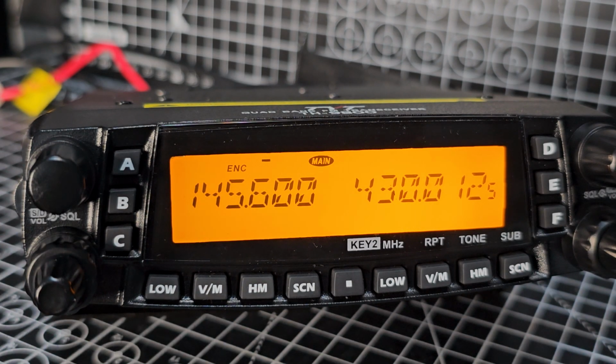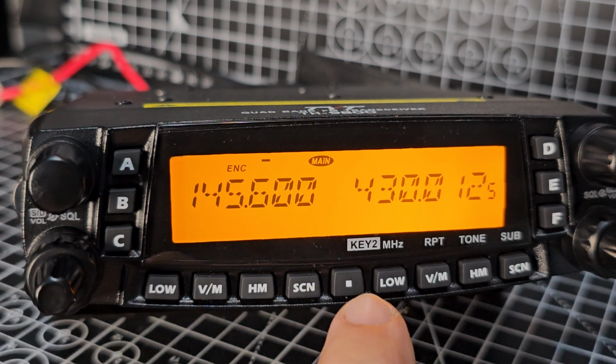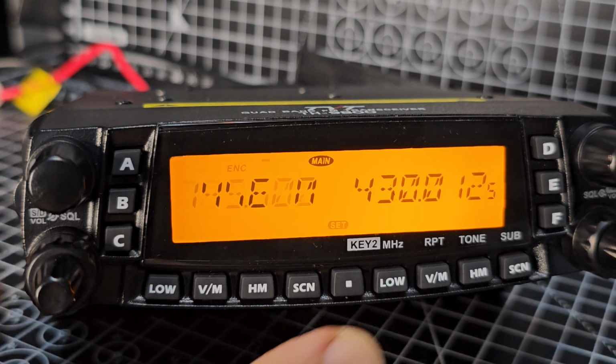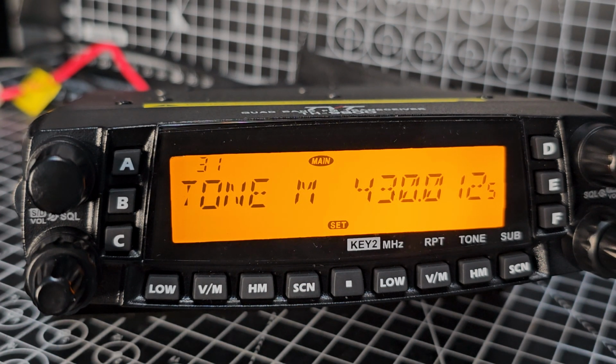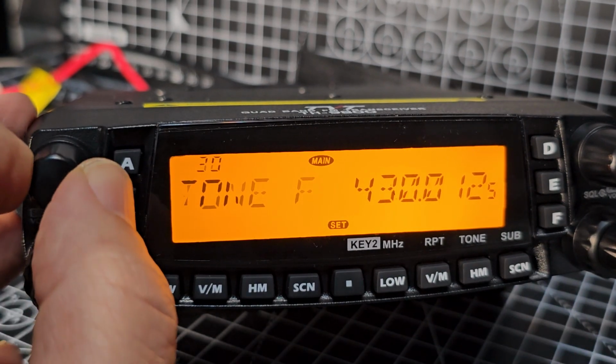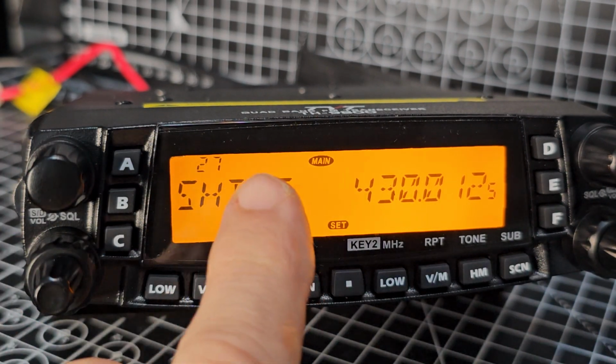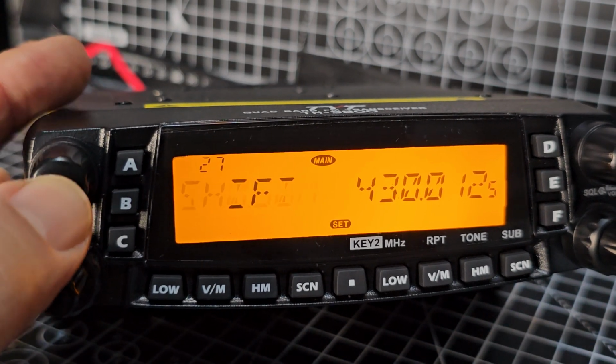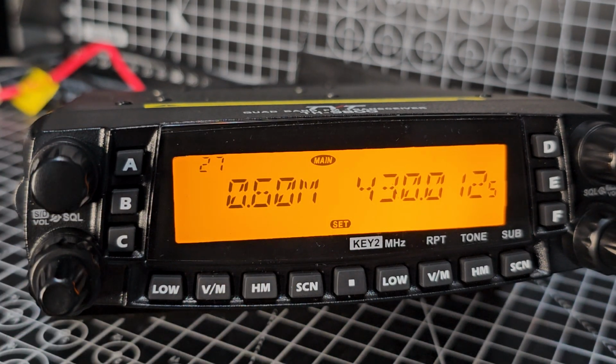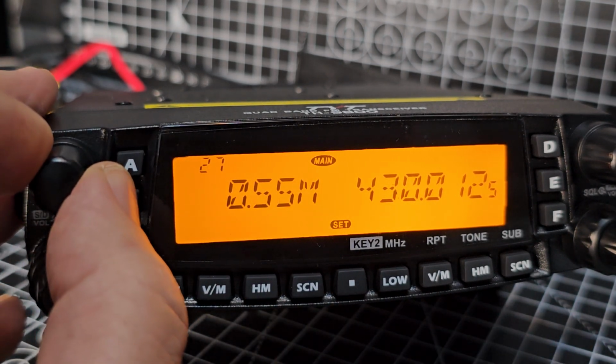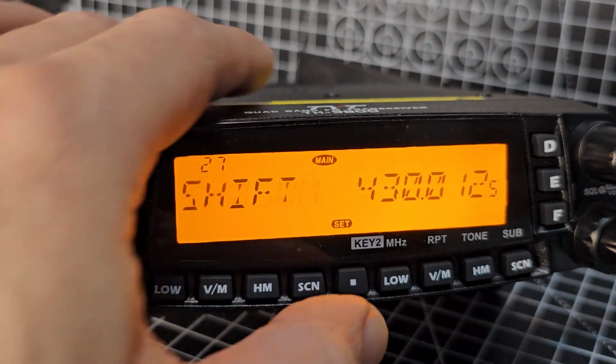If we back out, we've got the tone turned on. We've selected the shift. Oh, I know what, we need to select the shift amount. So the shift amount is menu, so green button, sorry, dot button. Then go to 27. See the shift there. Now press. Now it says 0.60. If it was, say, a 70 centimeter one, it tends to be 7.60. Okay, so that's fine what we've got. You can change it like so.